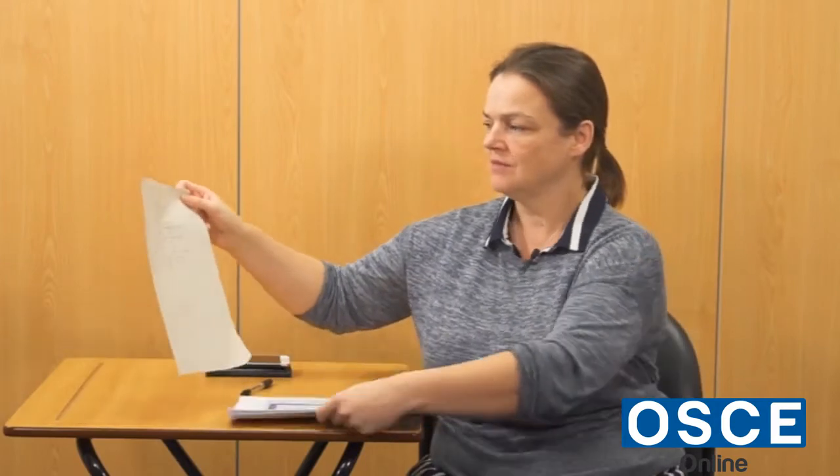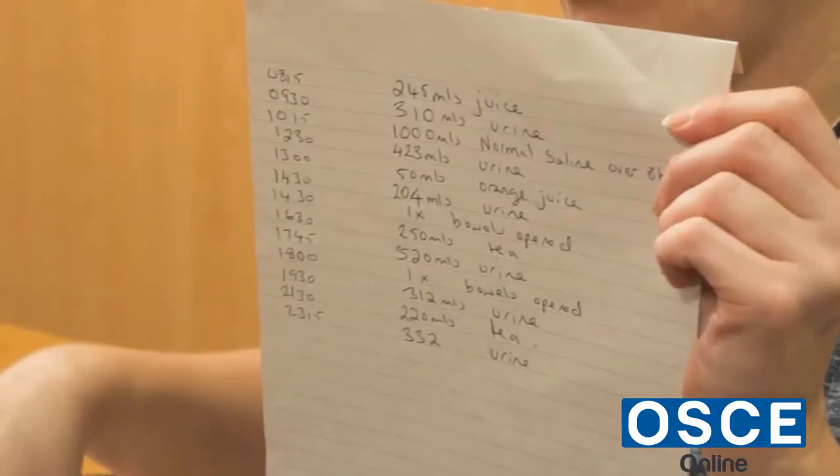So I'm just going to go through how it would probably appear. These are written numbers. I imagine they will be printed. So you'll have a list of printed numbers, and it'll have input and output numbers that you need to mark onto the chart.